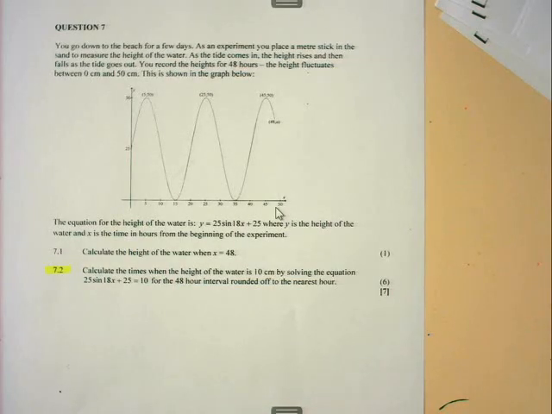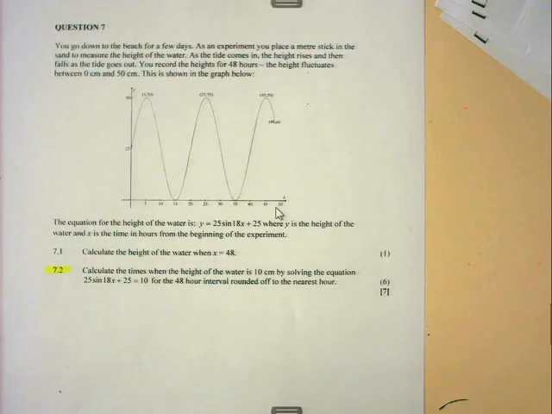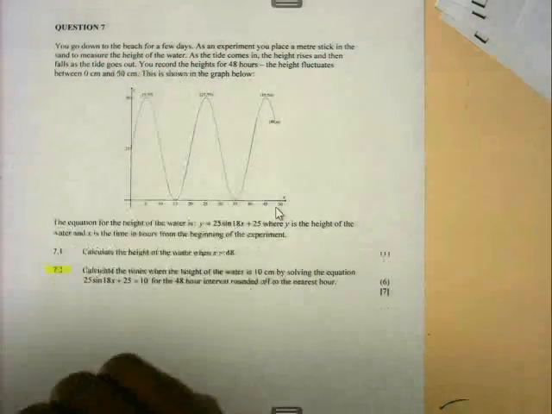Now, here is our question 7 from one of the exemplars of grade 11. It says you go down to the beach for a few days. As an experiment, you place a meter stick in the sand to measure the height of the water as the tide comes in. Now the majority of us are living inland and we don't know much about the sea.